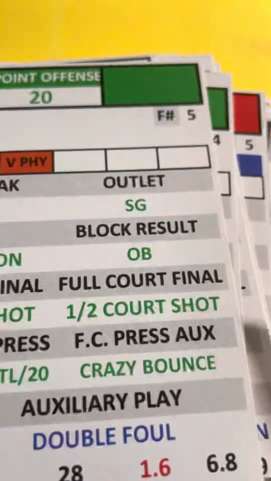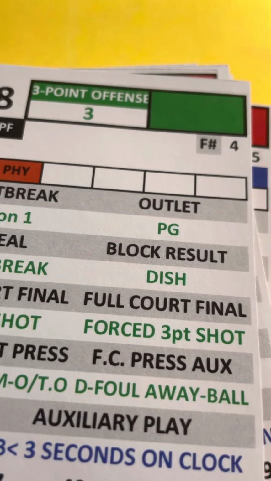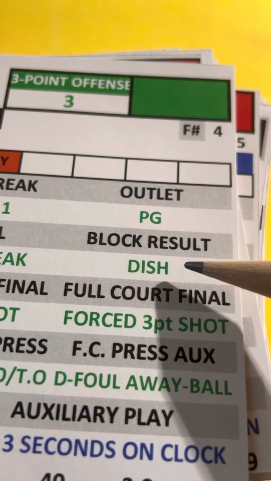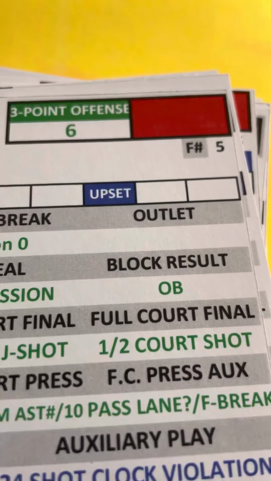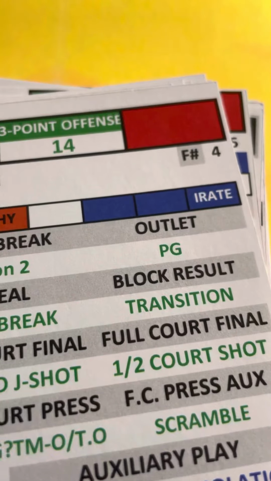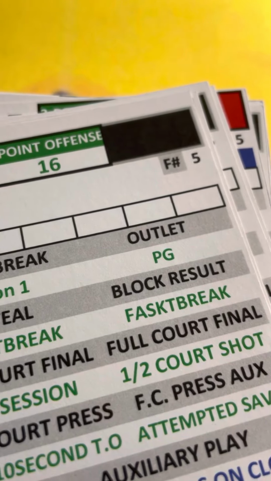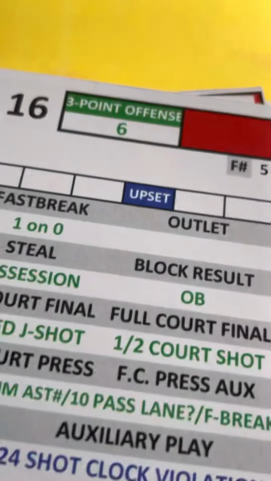Sometimes there's a jump ball. Sometimes they block it out of bounds. Sometimes they block it and they go into transition. Sometimes before the block, the offensive player will dish the ball off to a teammate. Blocked out of bounds. Blocked for transition. You get the idea. Blocked for a fast break, even though there's a misspelling there.